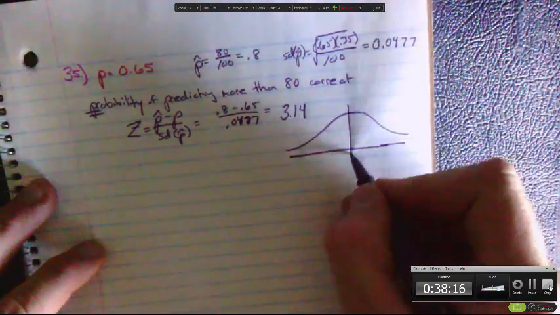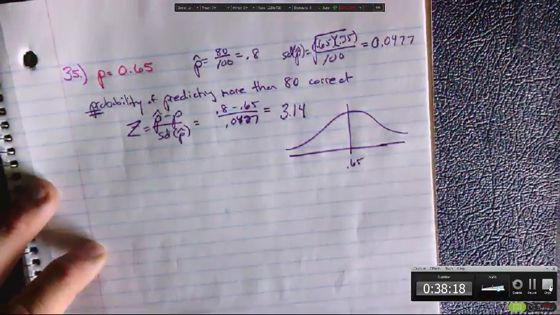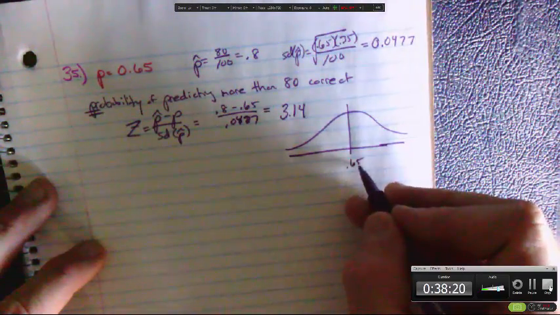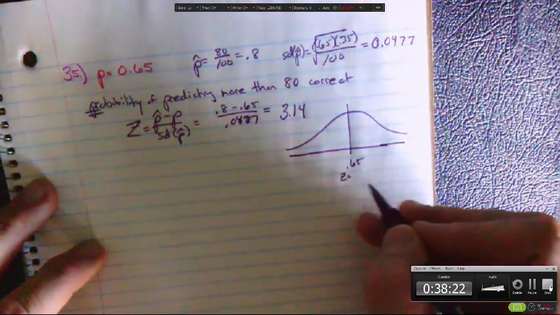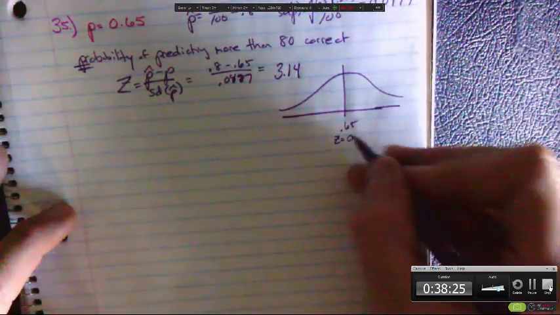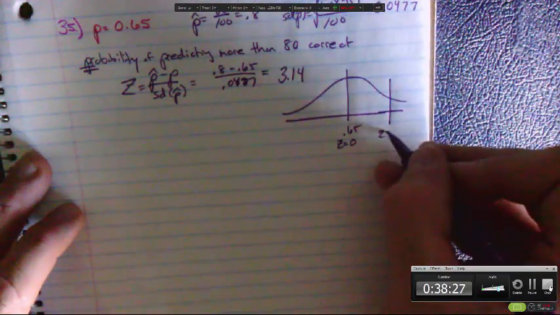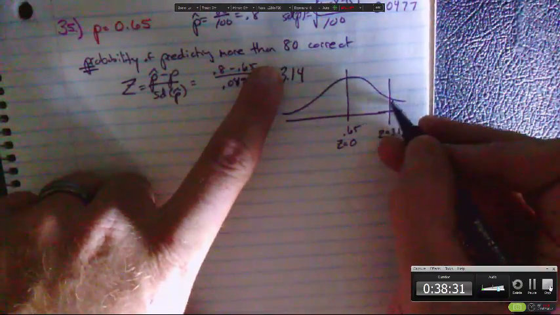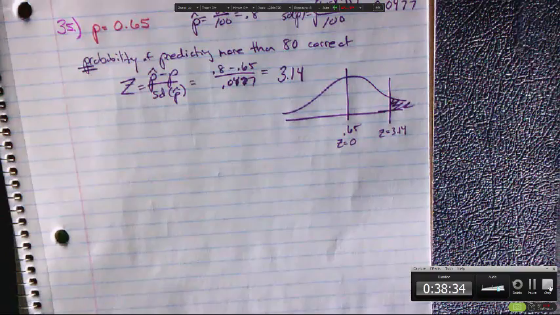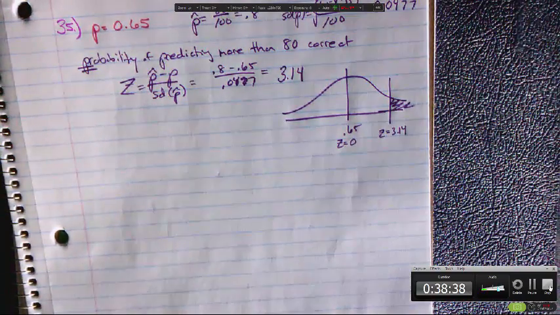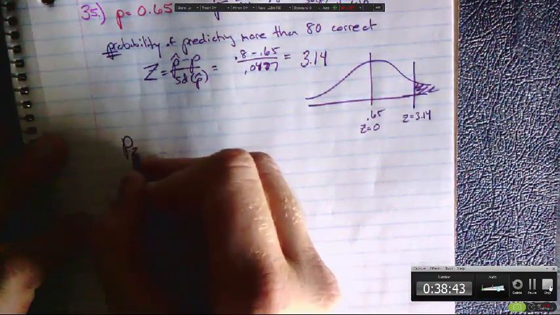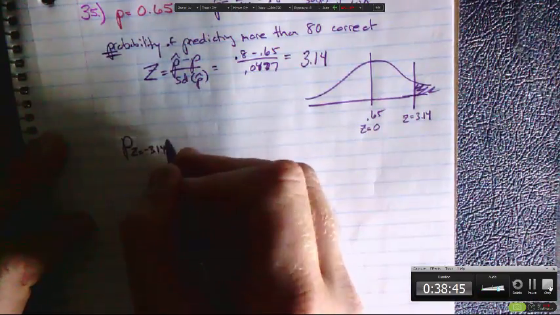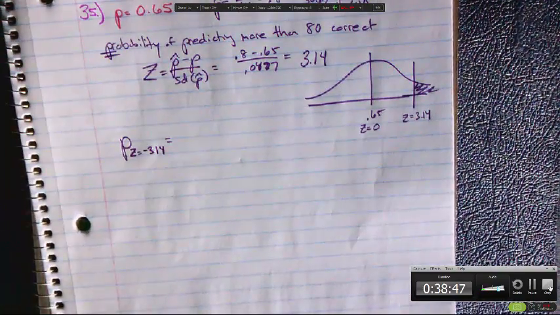Okay, so let's think about this. This is 0.65, which has a z-score of what? 0. We're talking about having a z-score of 3.14. It's more than that, and it wants to know the probability of predicting more than that 80% of the time. We want the area to the right. So in order to find the area to the right, we have to use the p-value of the negative z-score. So we've got to know the p-value of the negative z-score of negative 3.14. Is that even on our chart?